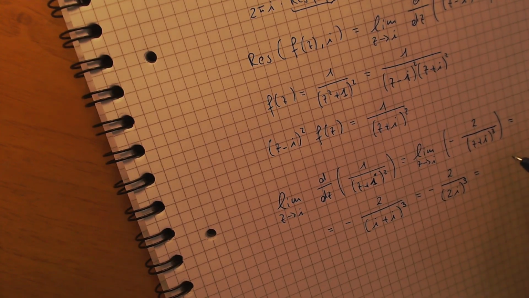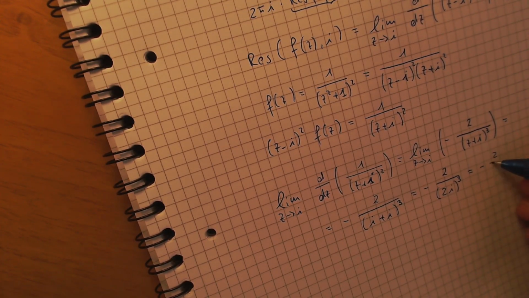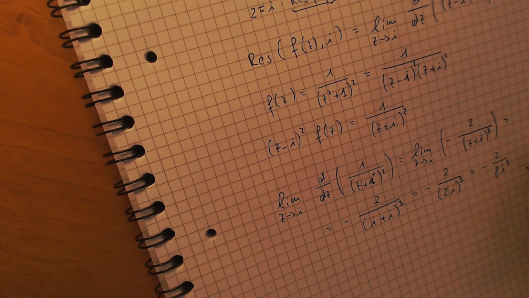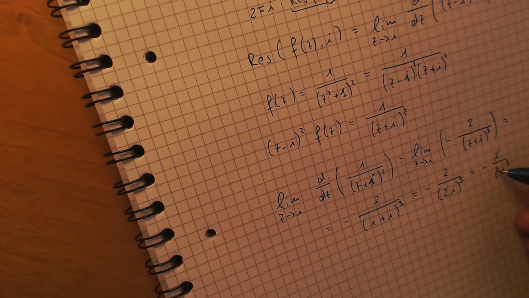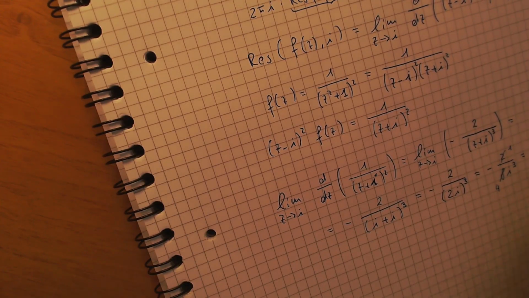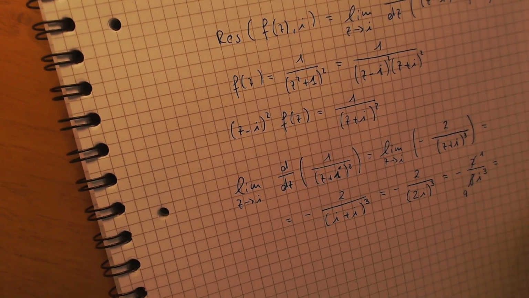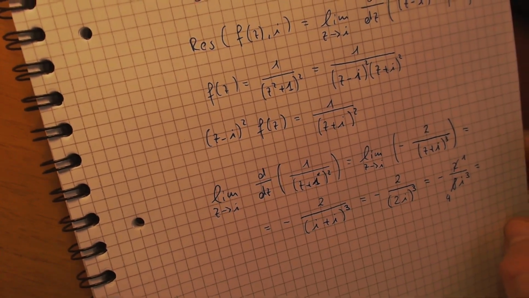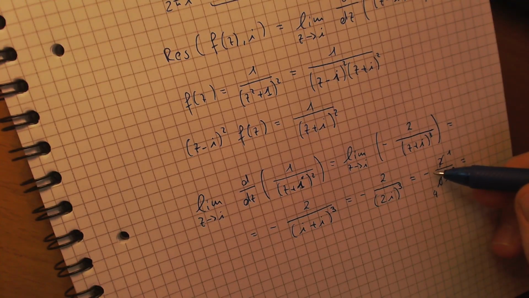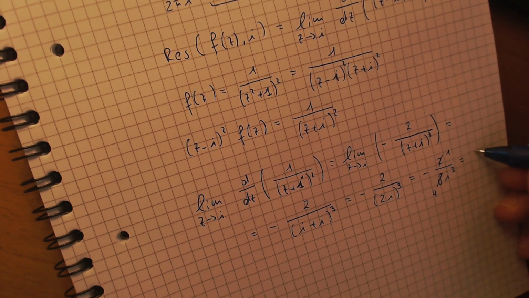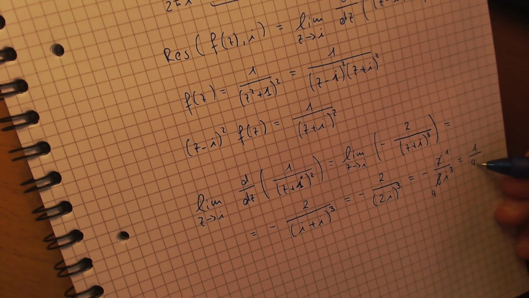So we get minus 2 over 8 i to the power of 3. Here we get just 1 and 4, and then i cubed is just minus i, so this minus goes away and we end up with 1 over 4i.